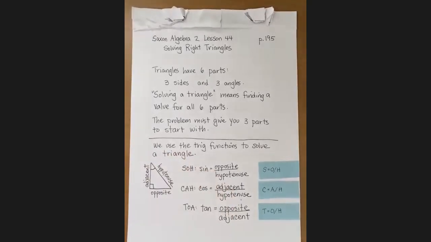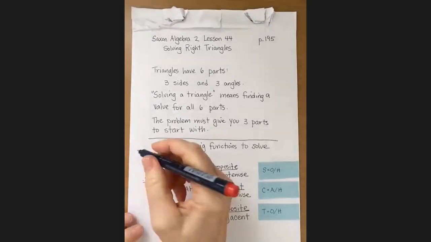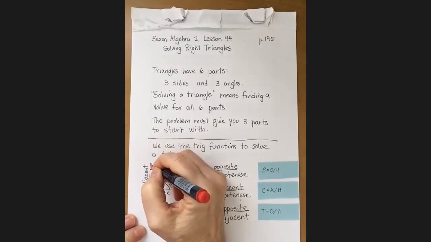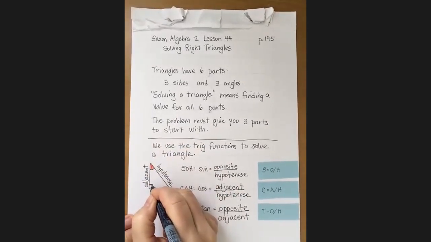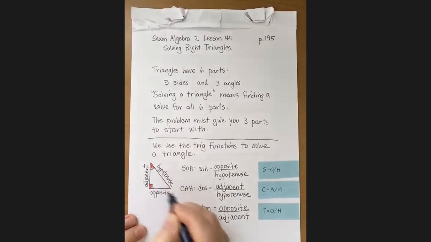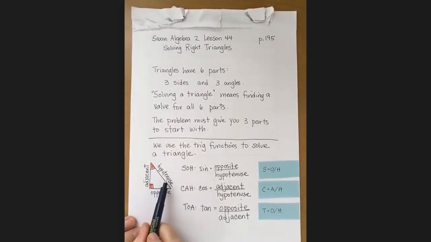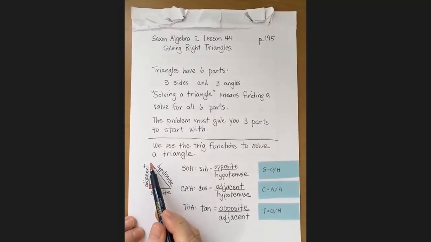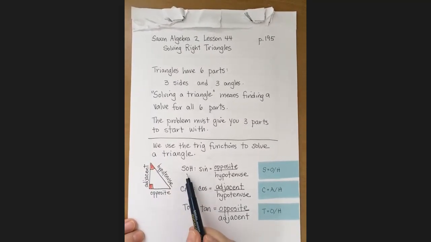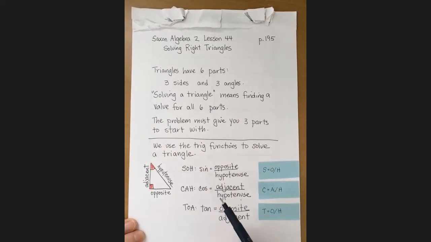This is the angle. I'll use my red. This is the angle in question in a right triangle. Here's a right triangle. So the hypotenuse is opposite the right angle. The side that is next to or forms part of this angle in question is the adjacent side, and the side that is not connected to the angle in question is the opposite side. We use SOHCAHTOA to help us remember the trig functions.